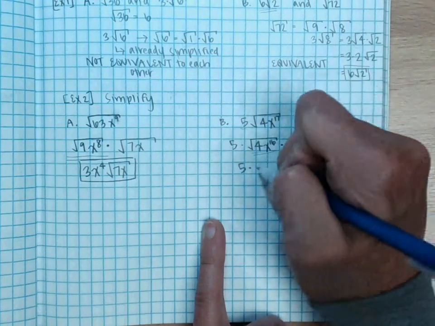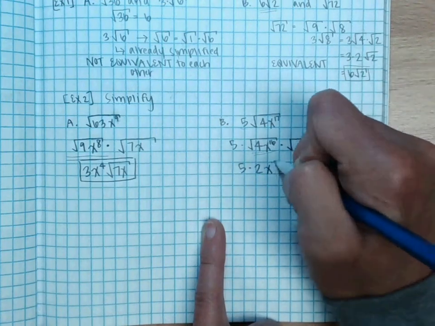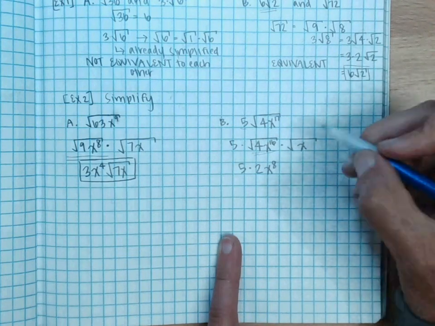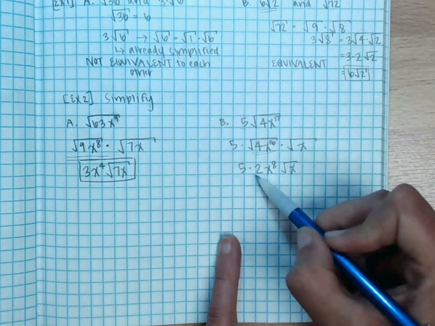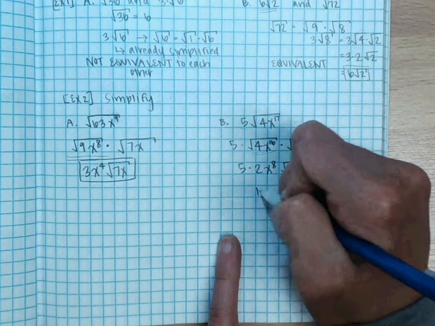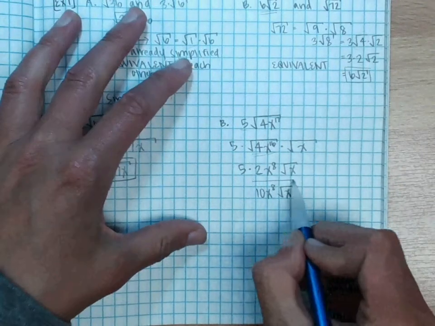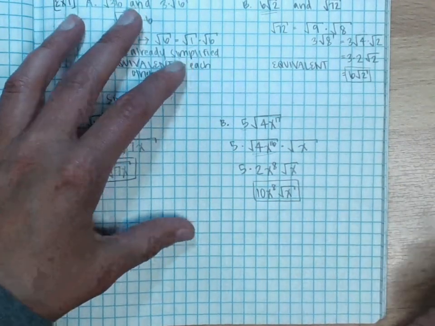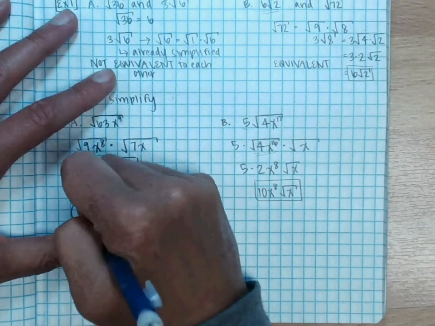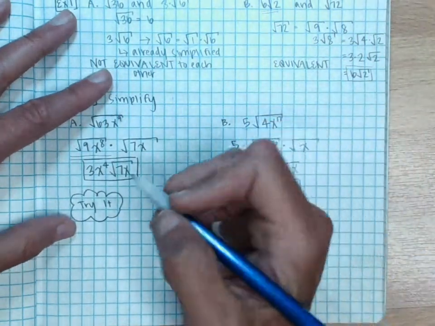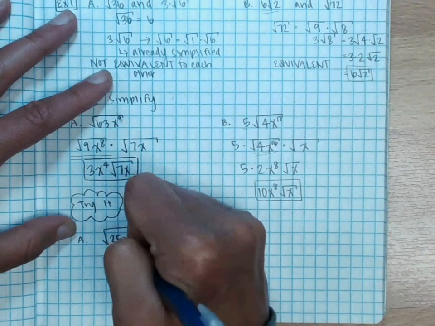Well, the square root of 4 is 2. And the square root of x to the 16th is x to the 8th power. And then what I'm left with is the square root of x. Now this 5 was being multiplied out front, so I'm just going to multiply it to that 2 to get 10x to the 8th square root of x. And that is your answer. Now I want you to try these two on your own, and then look back at my notes later to check.